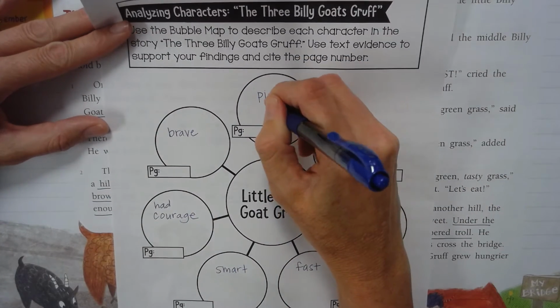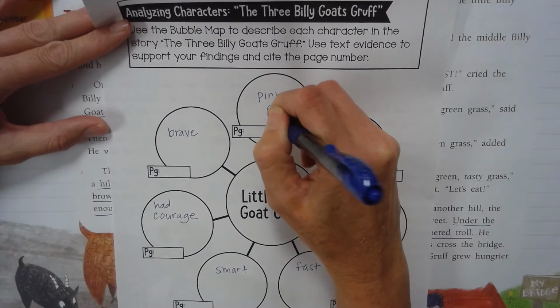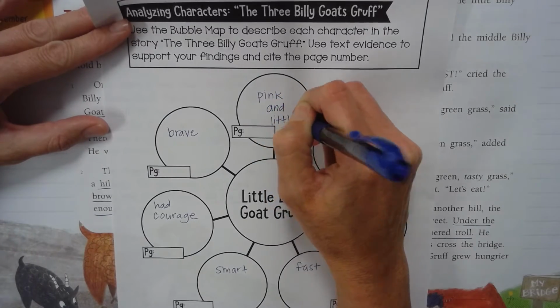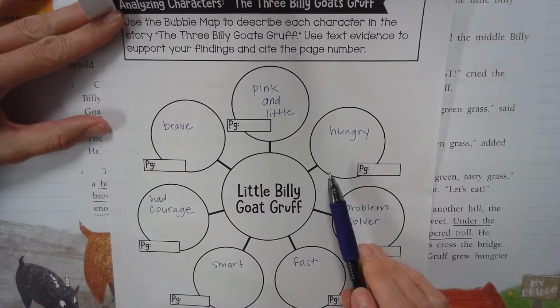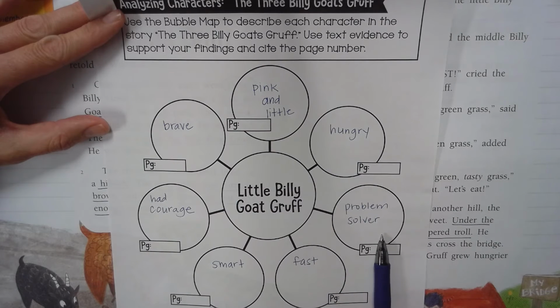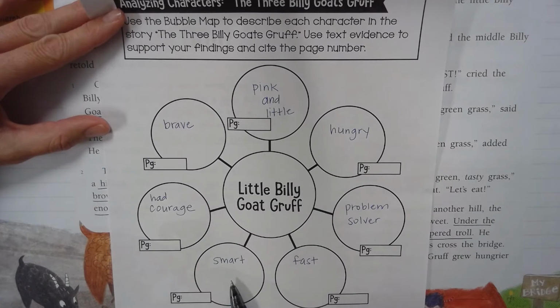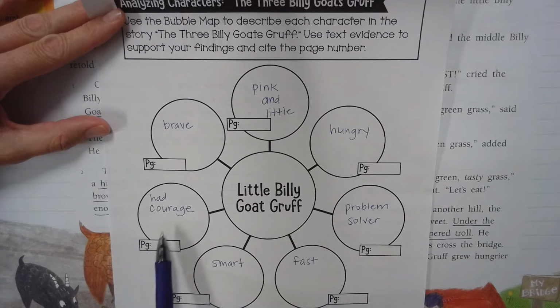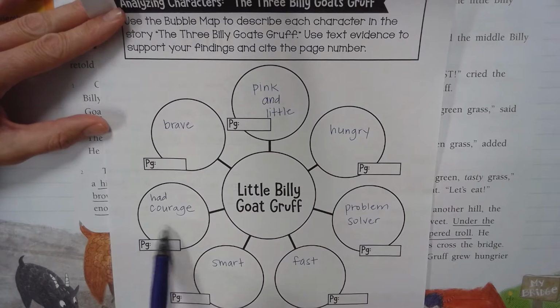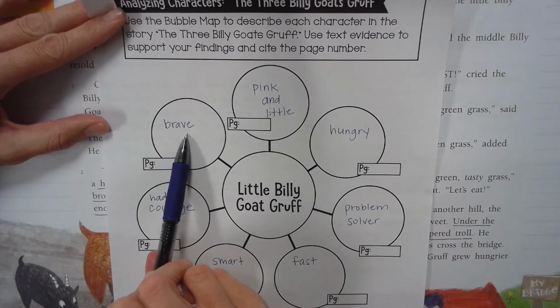He's pink and little. He's hungry. He's a problem solver. I'd say that he's probably pretty fast. I'd say Little Billy Goat is smart, and that he had courage, and that he was very brave.